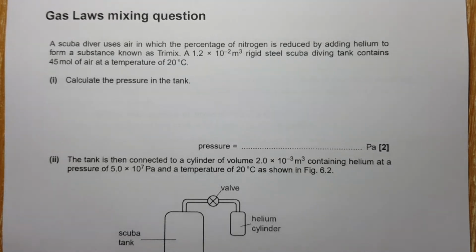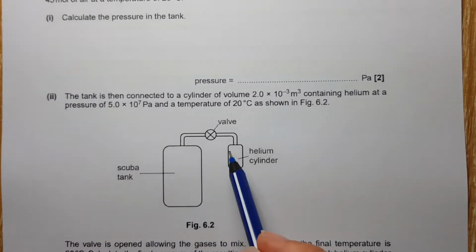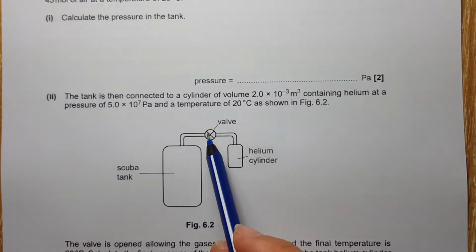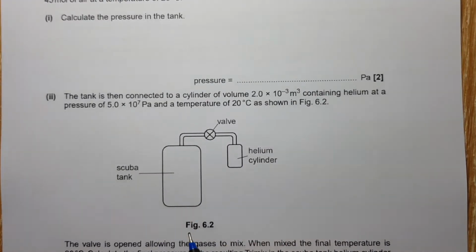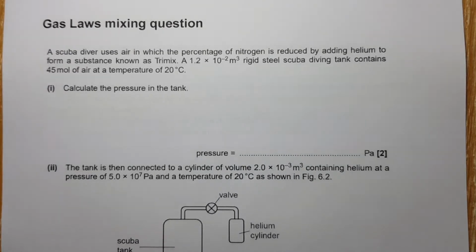Okay, so here's another question where we've got two containers of gas. In the previous one, we were taking one container and squashing all of that gas into the other container. This one's slightly different. We've got two containers and we're going to open the valve between them so that they can mix. So it's a little bit different, but we go about it pretty much the same way.